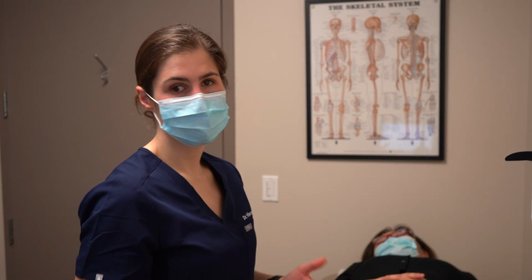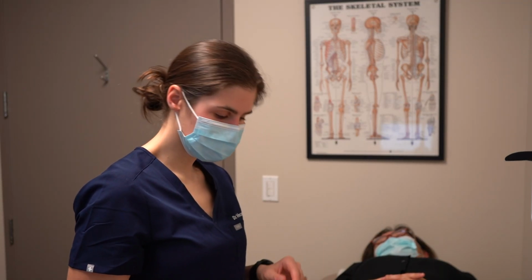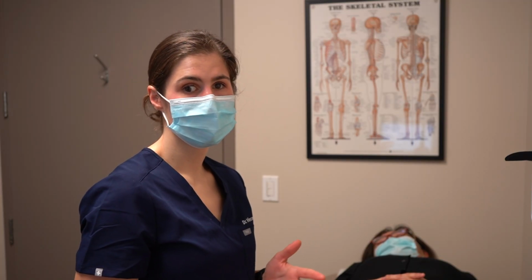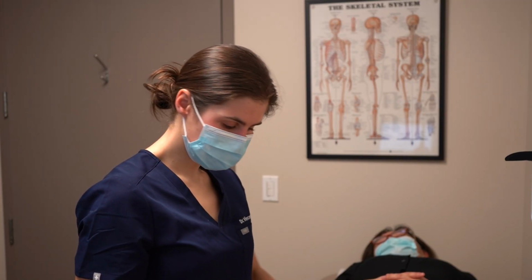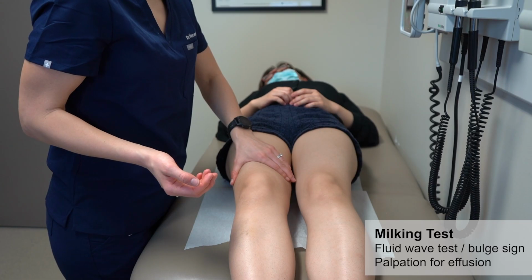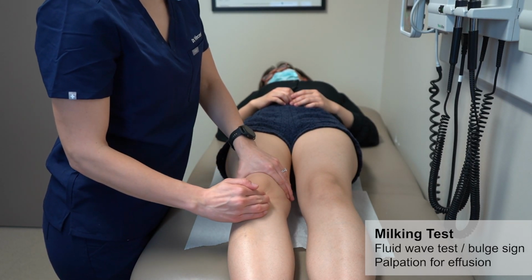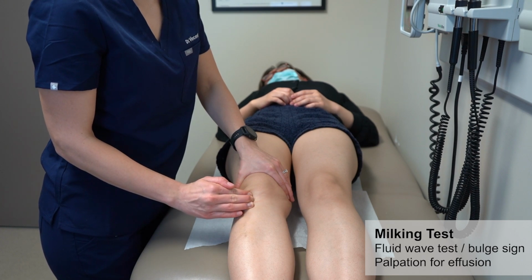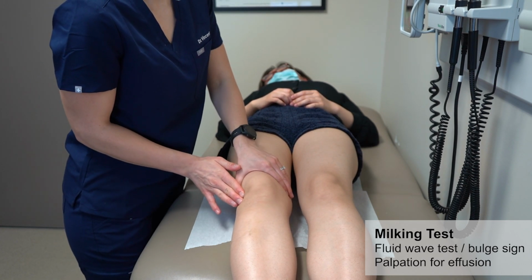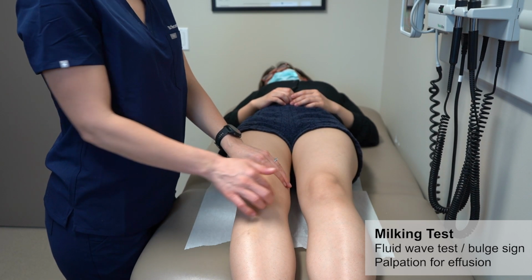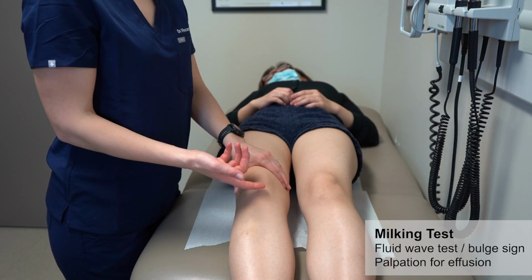I'll move on to palpating for effusions of the patella. There are a few different ways to do this. I'll start with the milking test. So just milking some fluid down the thigh, if there is any, and then milking any fluid across laterally, and then pushing it back to see if anything accumulates in the medial fossa, and there's no fluid there.